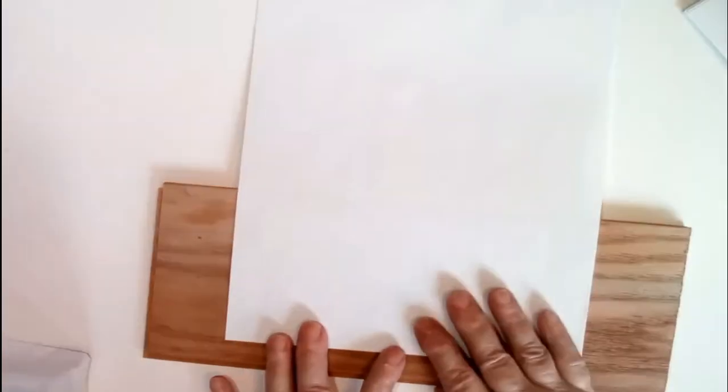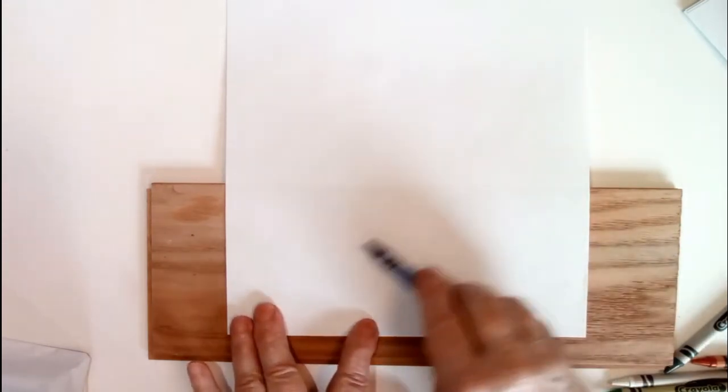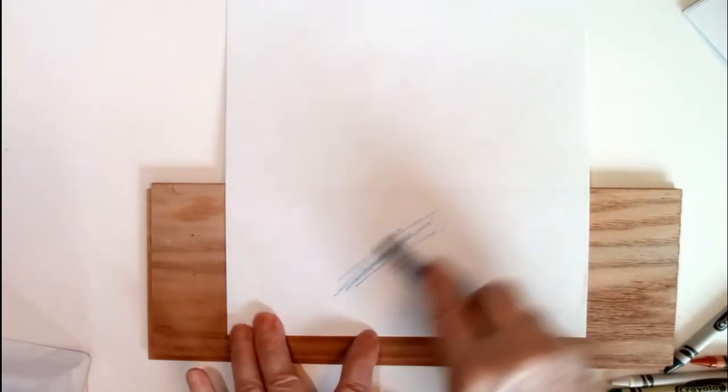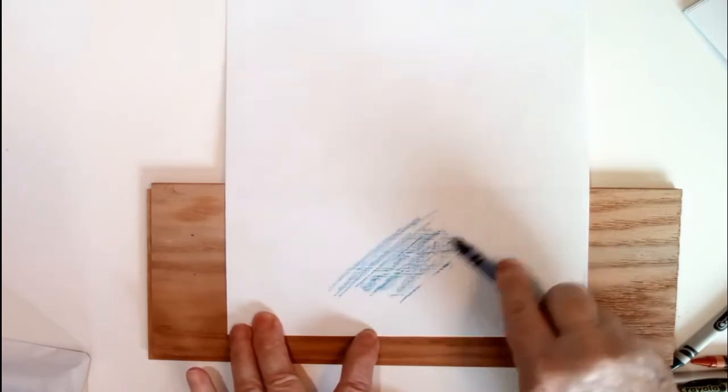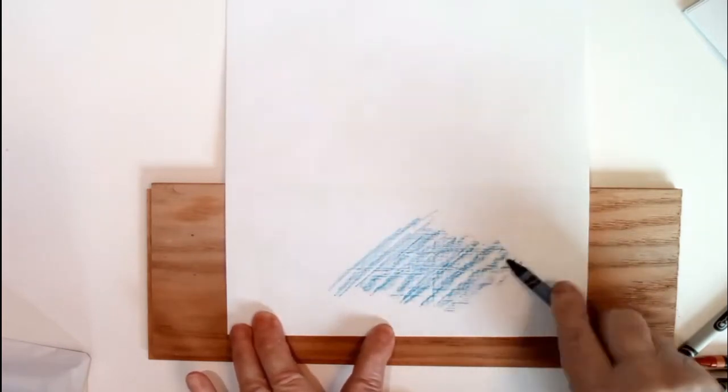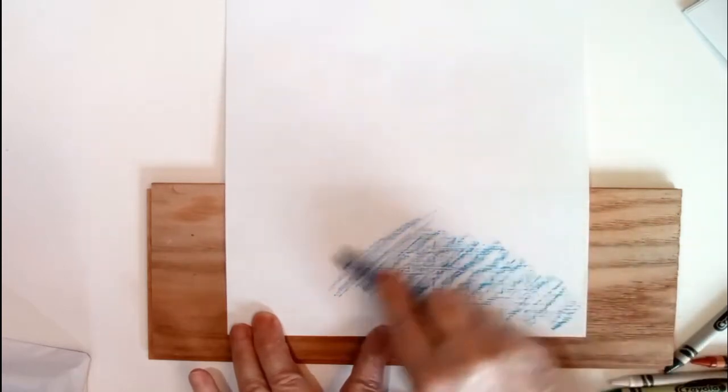Now we're going to start and make our own. Okay, so I think I'm going to start with that piece of wood texture. I think I'll put it down here. I'm going to take my crayons and pick out some blue. And I'm just going to rub it, the side of the crayon, until I see that texture showing up.